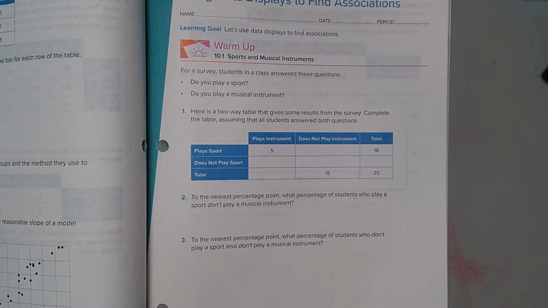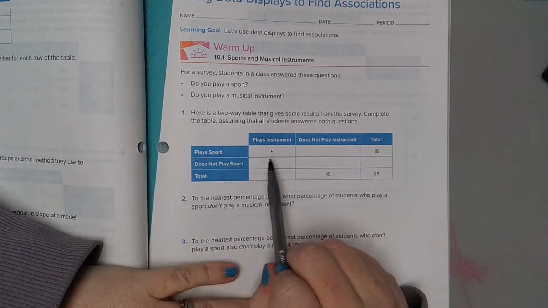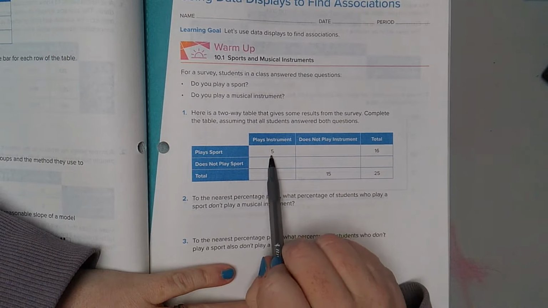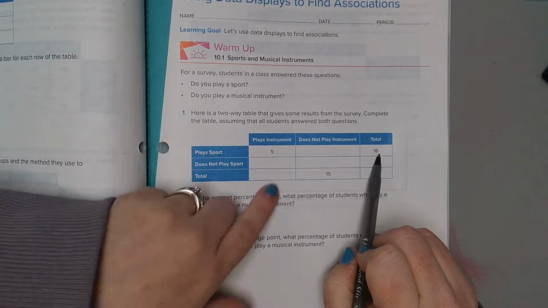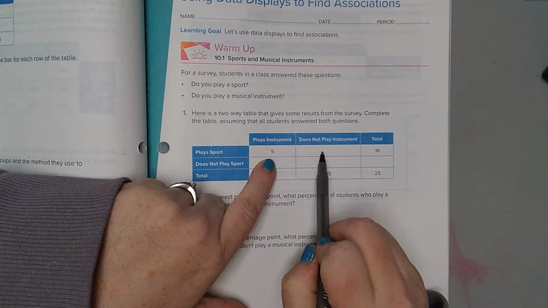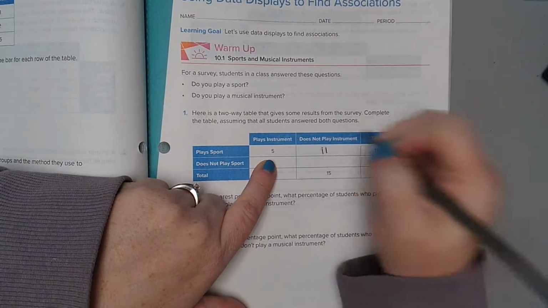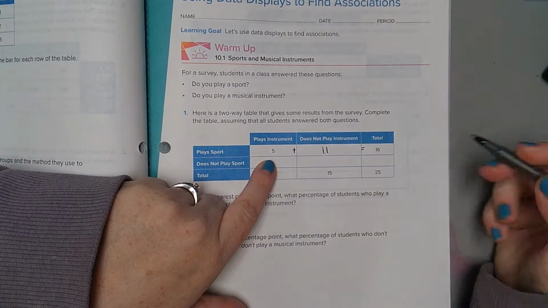For a survey, students in a class answered the questions, do you play sports? Do you play a musical instrument? So if we look at the top one, if they play sports and also play an instrument, there's 5 out of the total of 16. So this number plus this number should equal 16. Well, that means this has to be 11, because this plus this equals this, because this is our total.